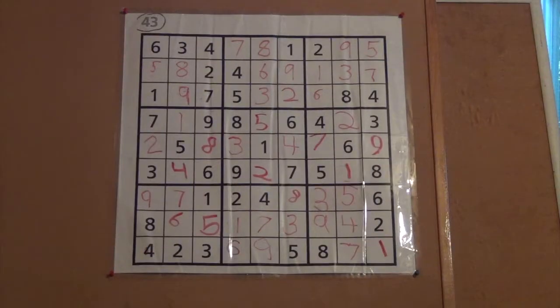This is a completed Sudoku puzzle. All the numbers are correct, so it's successful. There's one major rule with 3 parts. The first part is each horizontal row has to have the numbers 1 through 9 with no repeats. The second rule is each vertical column must have the numbers 1 through 9 with no repeats. And the third rule is each big box must have the numbers 1 through 9 with no repeats.